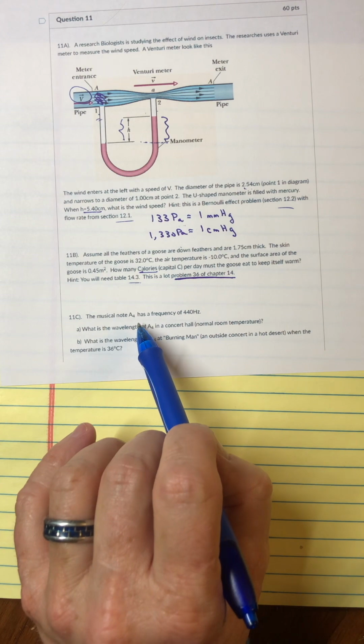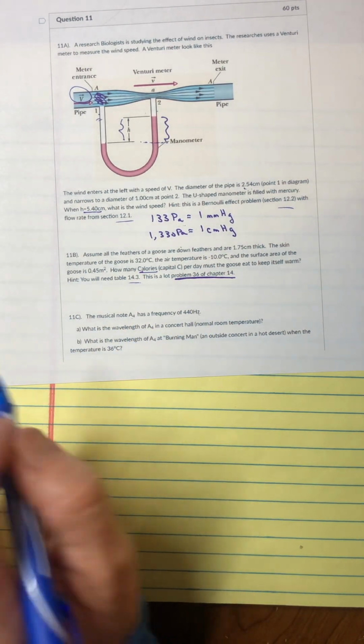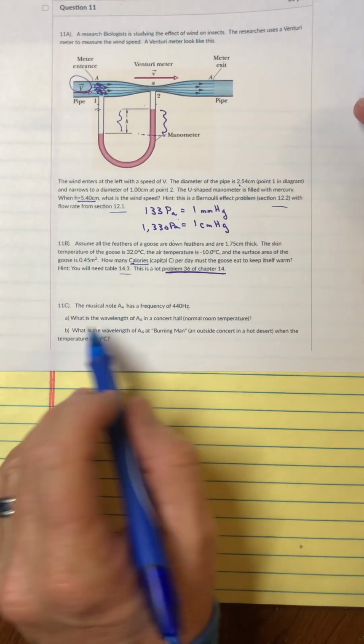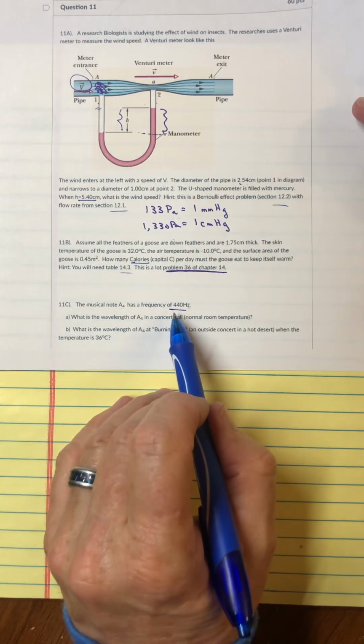Huh. I was going to say this would be the A above middle C, definitely. Okay, so the A above middle C is 440, but none of that musical stuff matters. We just need this frequency. So the frequency is 440.